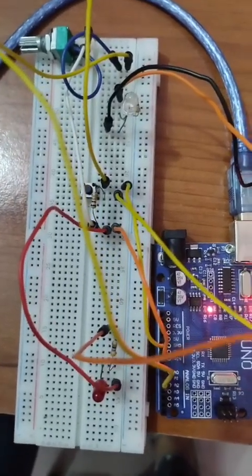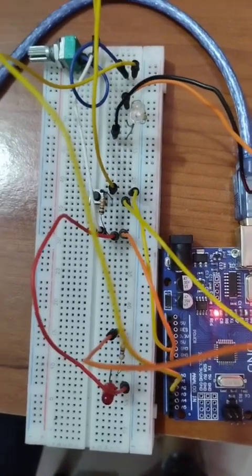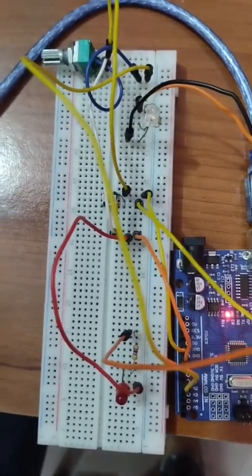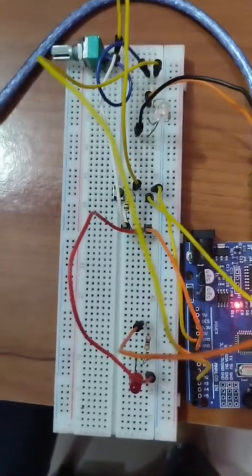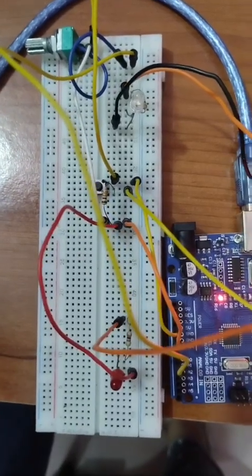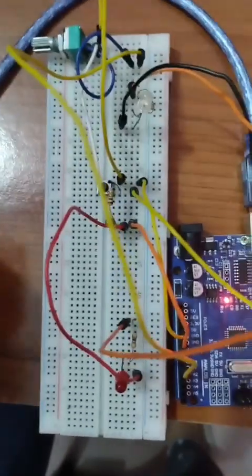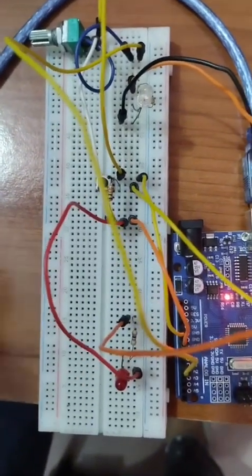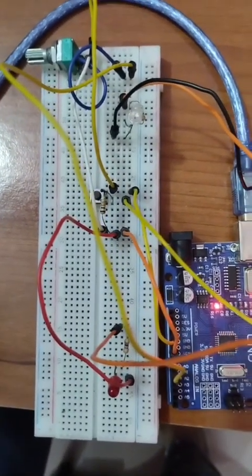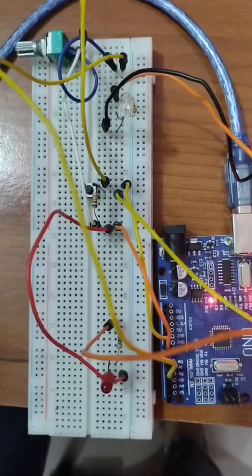Now I am going to show another very interesting feature, through the Processing website and Java code. That means the potentiometer value is taken and sent to the PC, and it can be shown by a bar graph on the PC. So this is the value.